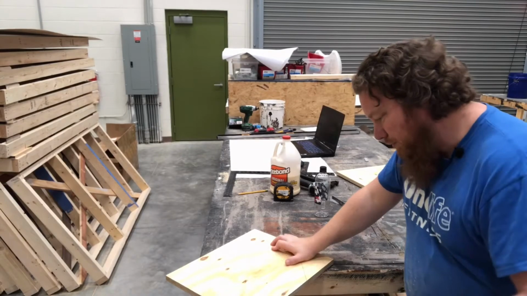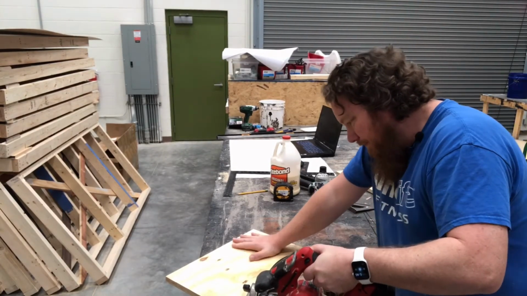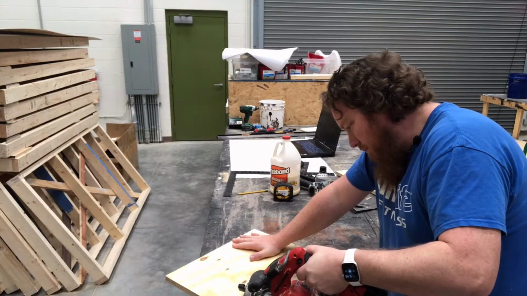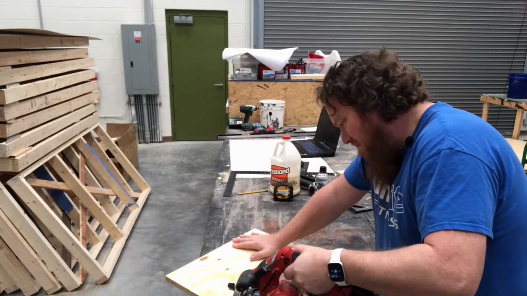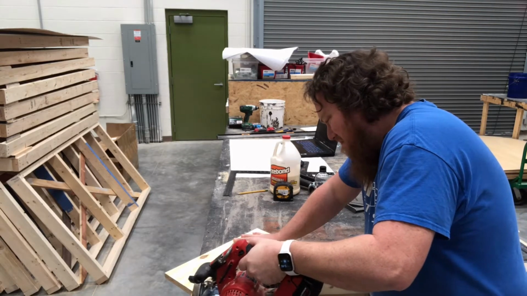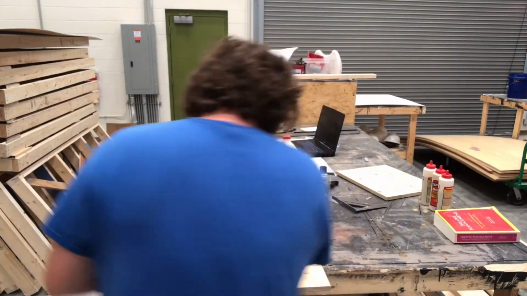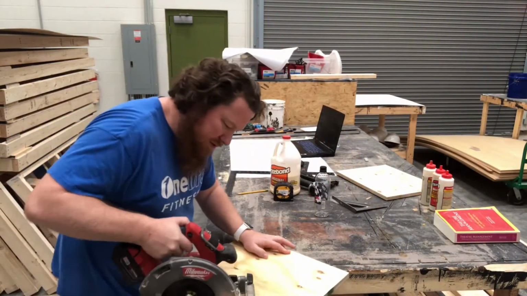And making sure that the object is off the table for the cut. See if we can cut this.